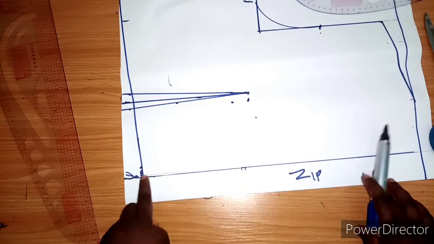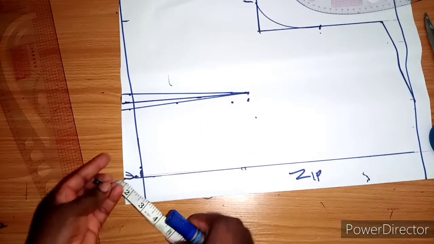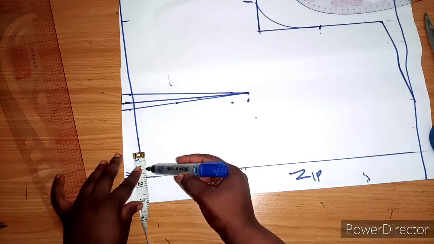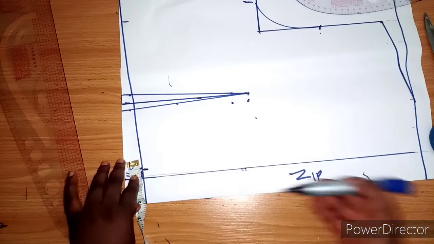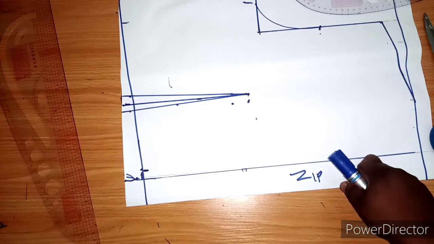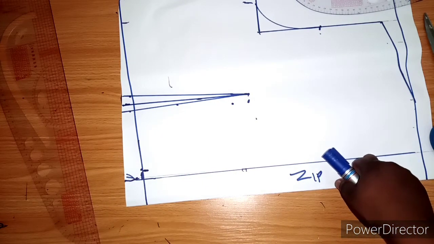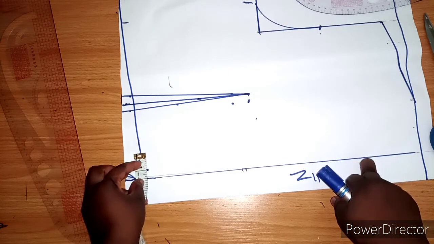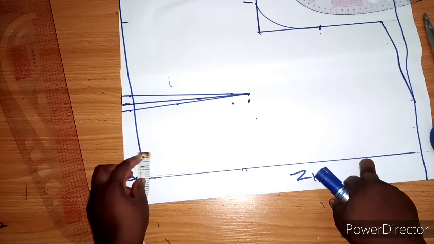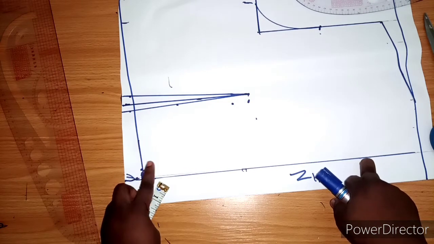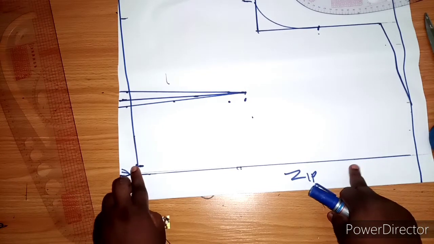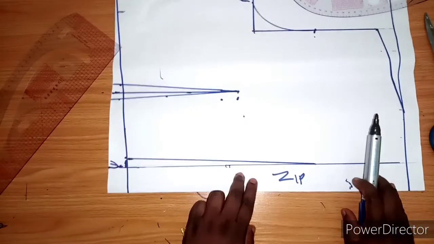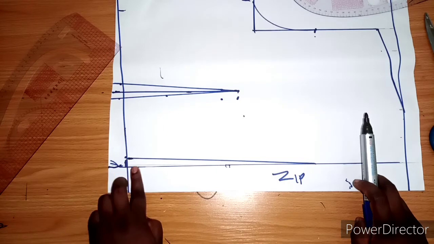And on this zip line, on the waistline, you go in by half an inch. But there are some people that their back is very deep, they have a deep back. If it's very deep, go in by 1 inch. Half an inch is also okay. So I'll connect it back to the zipper line. So now this is our new zip line.